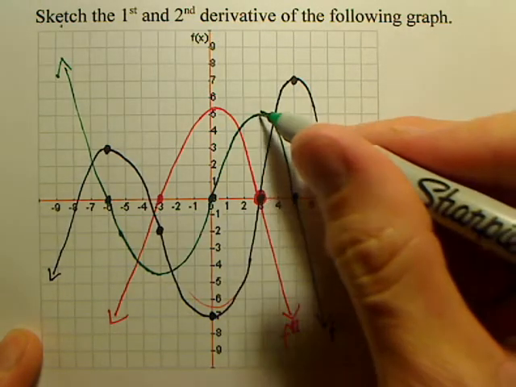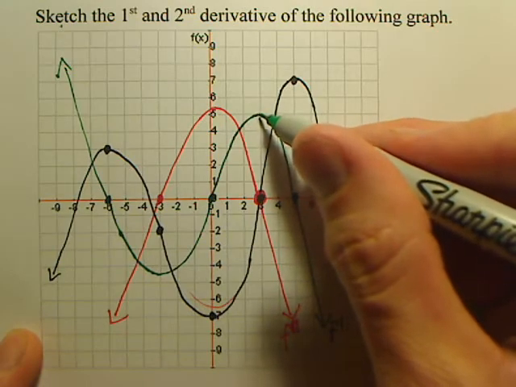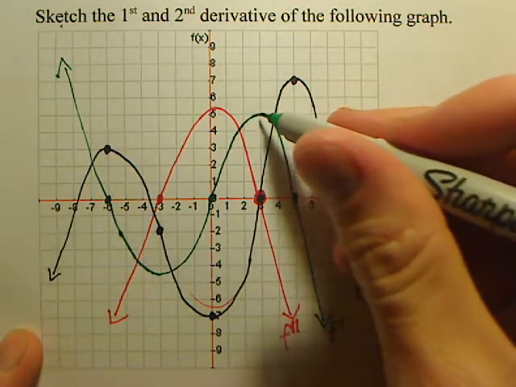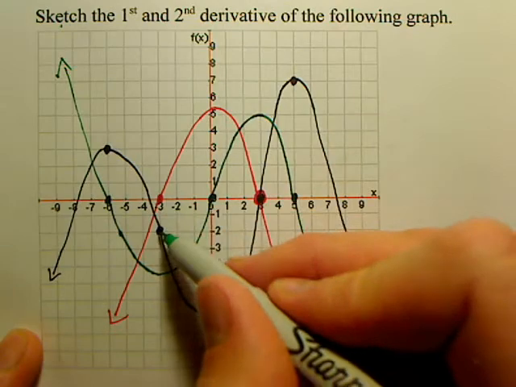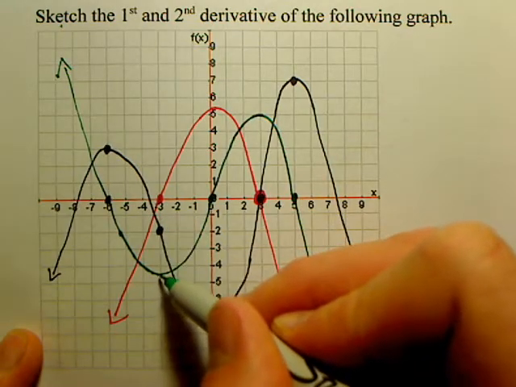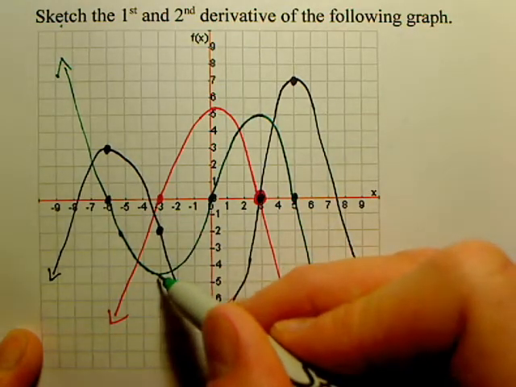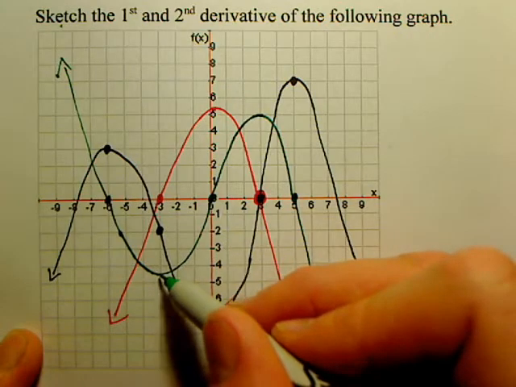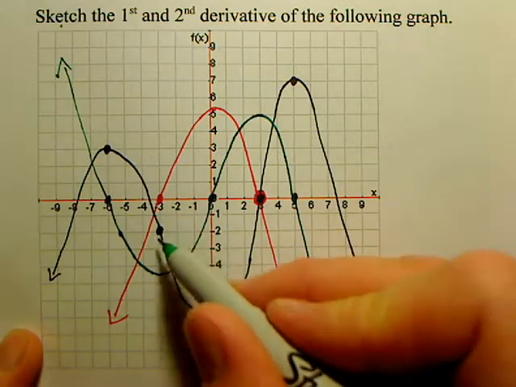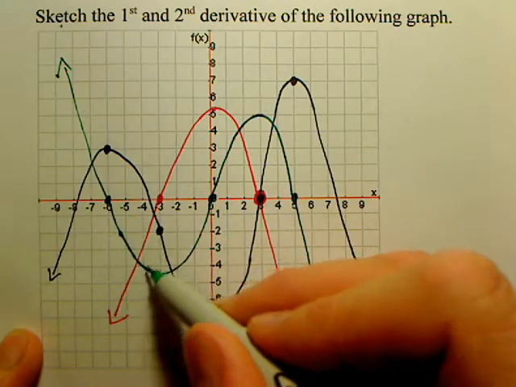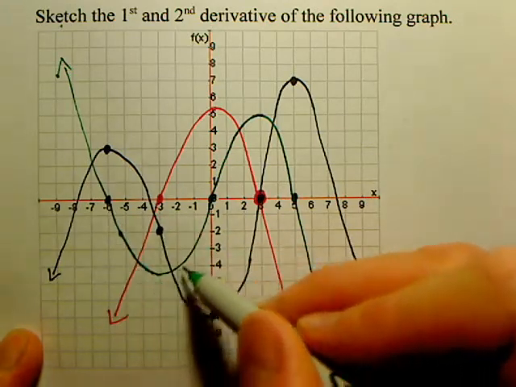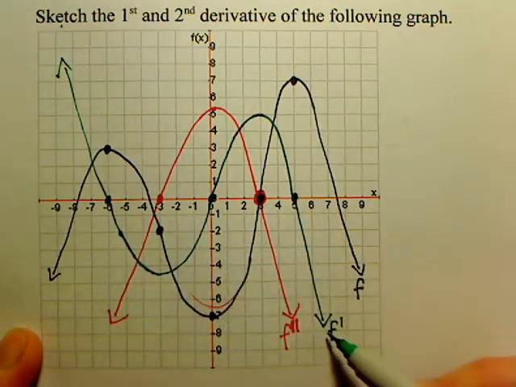Your points of inflection should always have a first derivative slope of 0. Do you see here this point of inflection? Do you see how the slope of the first derivative is 0? Just be aware of that. I paid attention to that, I just didn't mention it until now. But again, wherever you have a point of inflection, your first derivative slope will be 0.